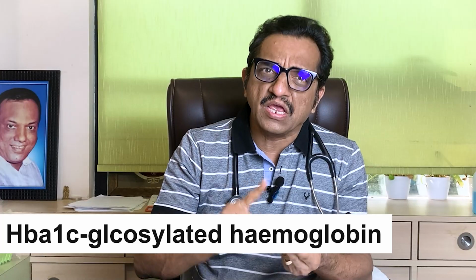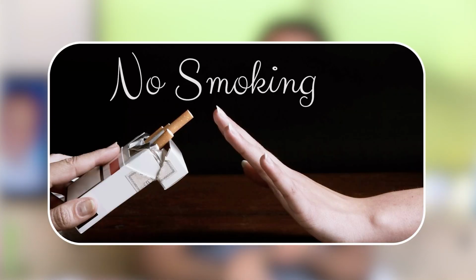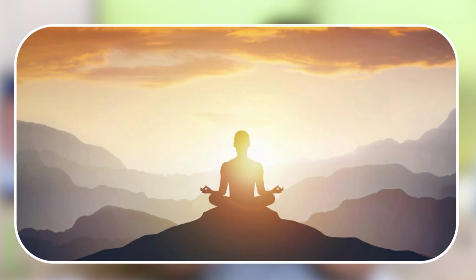So what is the treatment for all this? Finally, long-term good control of diabetes in terms of blood sugars, FPS, PP2BS, and A1C, blood pressure control, lipid control, avoidance of smoking, and strict lifestyle modification. These are simple methods which can prevent all these complications.